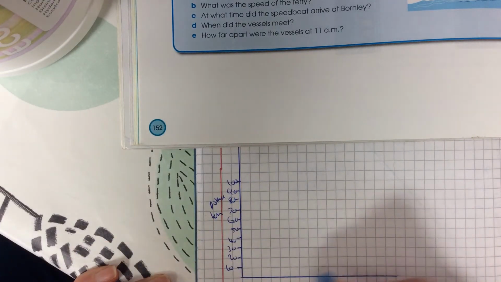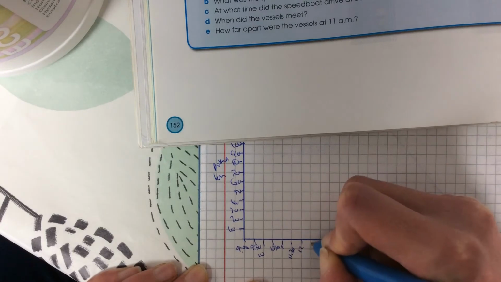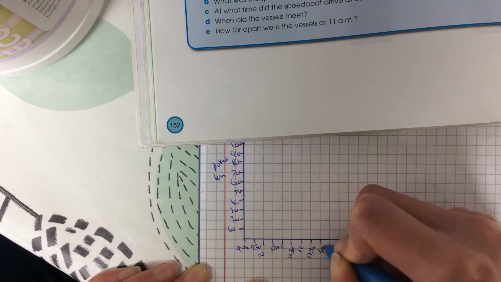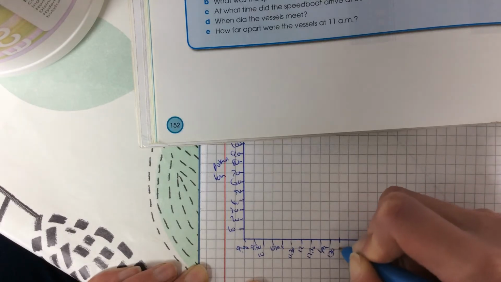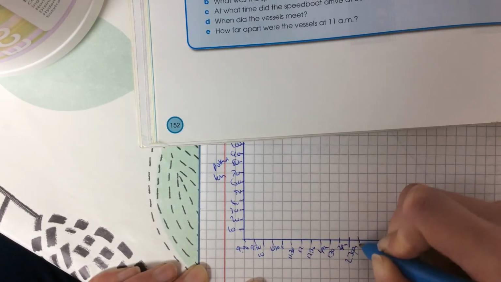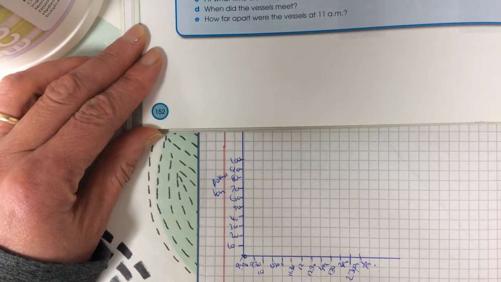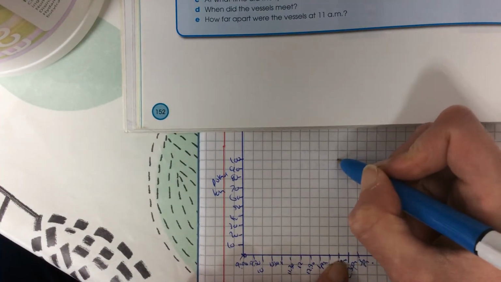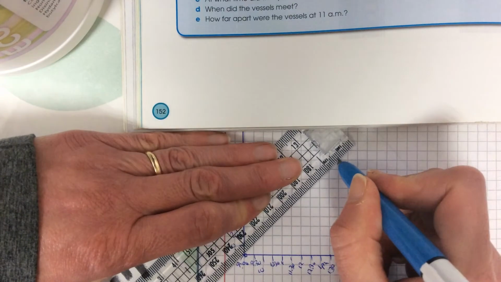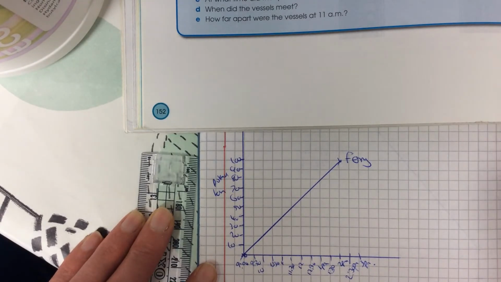Along the side, I would like you to start at 9, and we'll go up in half hours. So 9:30, 10, 10:30, 11, 11:30, is quite hard getting it in, 12, 12:30, 1 p.m., 1:30, 2 p.m., so if you can get yours in probably a bit neater than mine, 2:30, 3 p.m. Okay, so a ferry leaves at 9, sails 100 kilometres and arrives at 2. So go across 2 and up to 100 kilometres and just join that up. When you join that up, I'd like you to write beside it ferry. If you've got a different colour, that would be super.